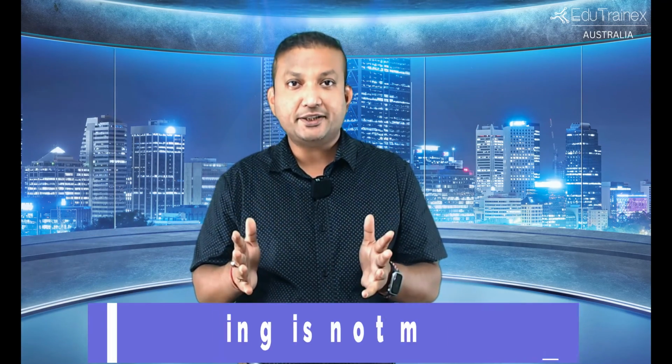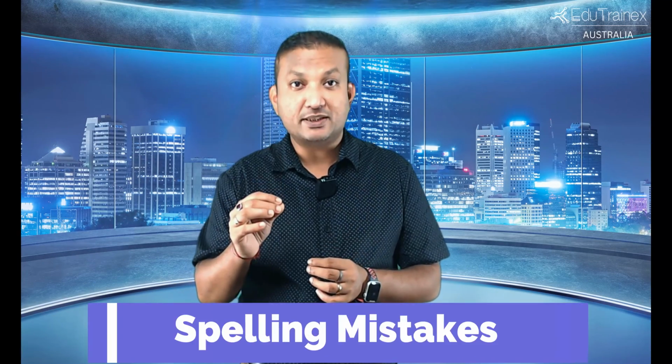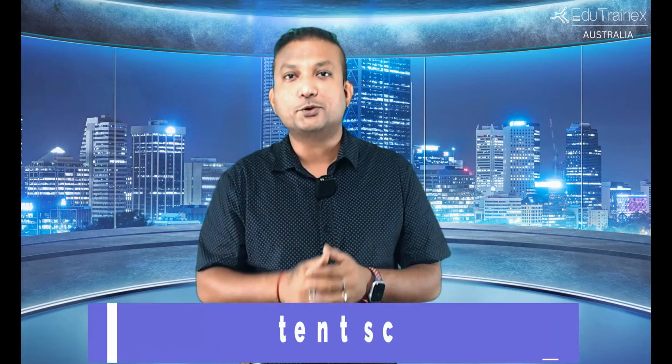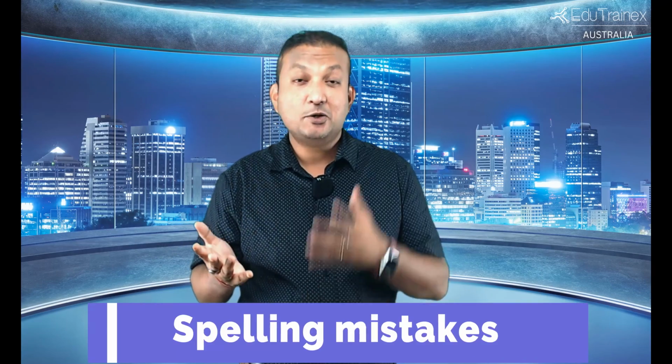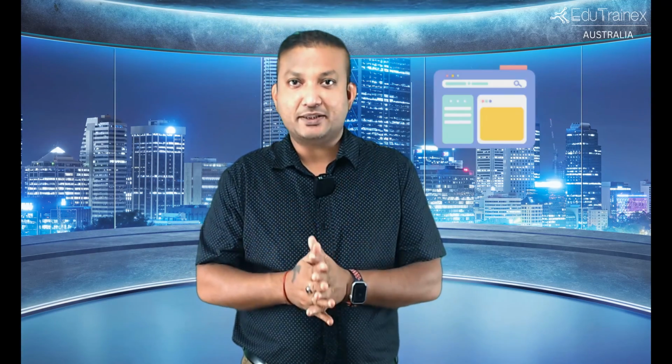Spelling is not marked here, so you don't lose any points if you make any spelling mistakes, but that can indirectly affect your content score because if you make spelling mistakes, the PTE AI will not understand those keywords that you have written. All the words are written for you in the passage itself. Just need to type them carefully. That's it. So the high scoring technique for this task is using templates.